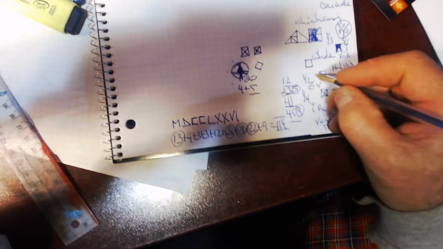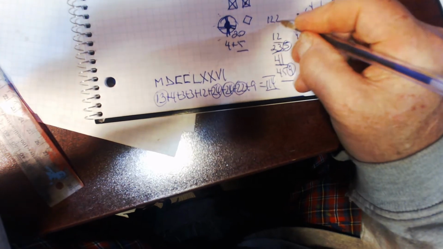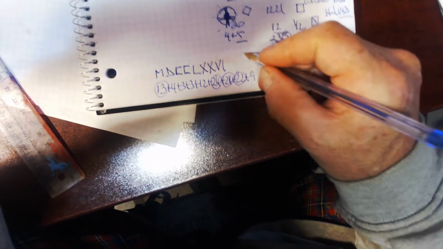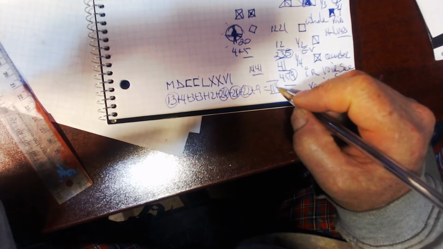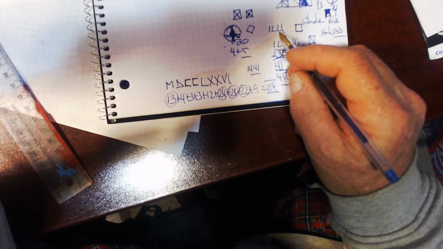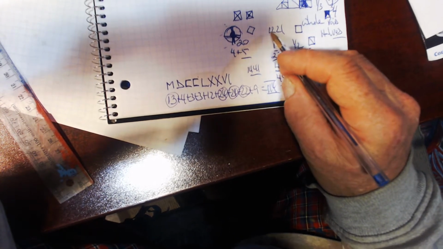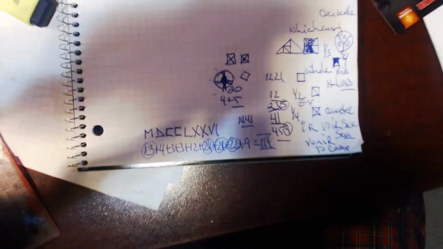So I have half, or I have 21, or 12/21. I have a quarter, or I have 14/41. This over here equals 741. Did I get that right? 720 minutes, 741 minutes, and we know what 741 stands for.